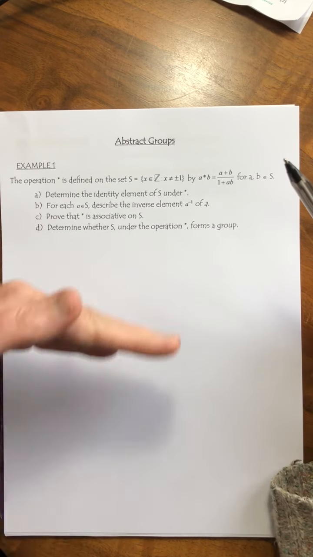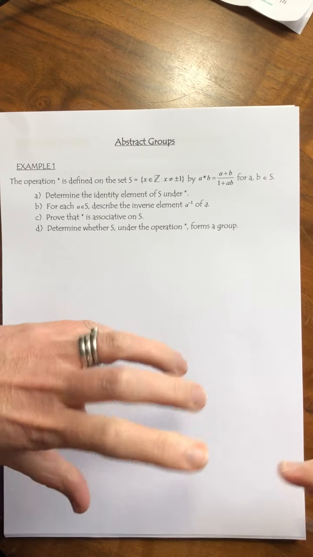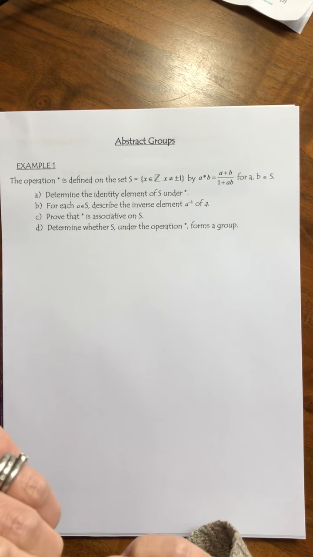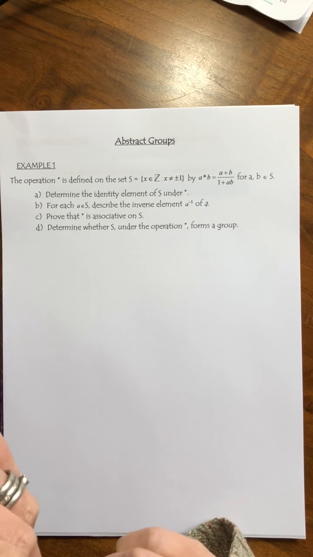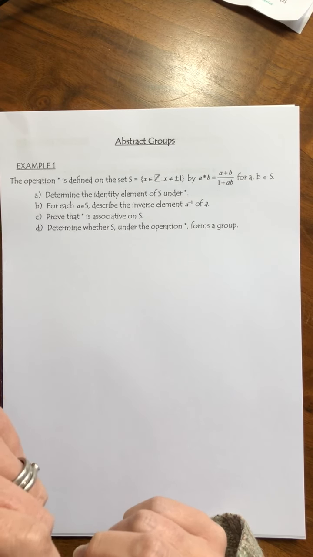So we're not really looking at anything specifically new, although there is one property and one little proof, little result that you need to be able to show yourself. But we're essentially going to go through types of questions you may be asked.